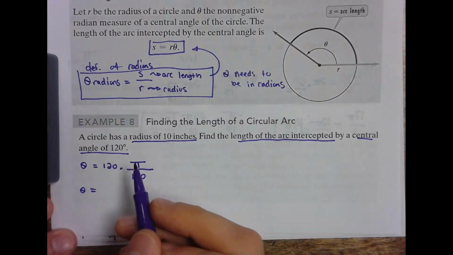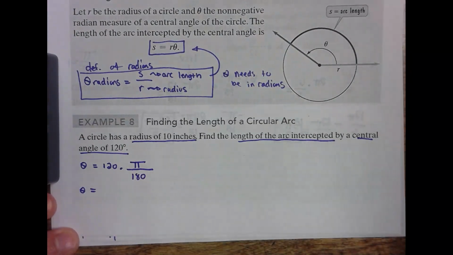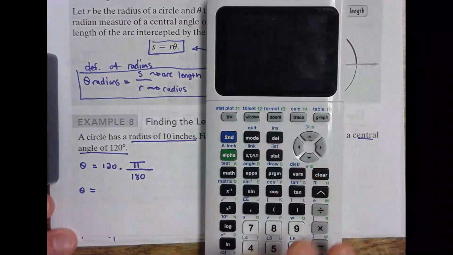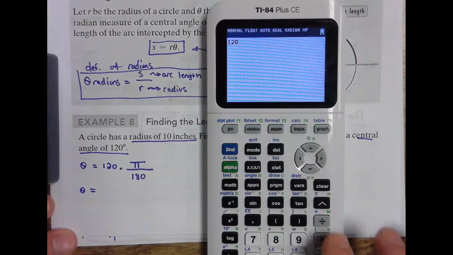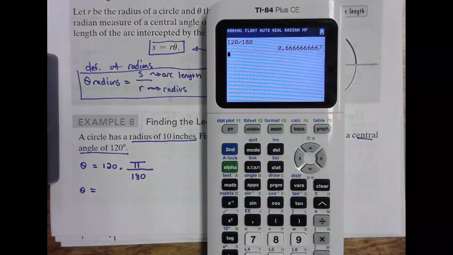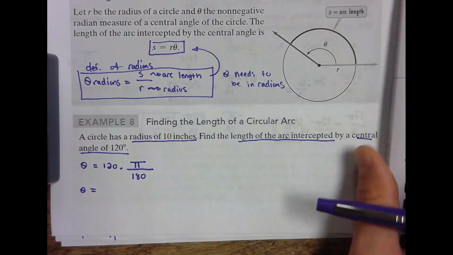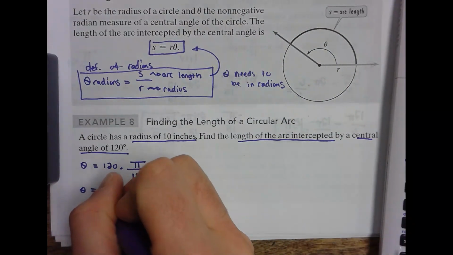So then this is 120 divided by 180, which I'm going to let the calculator reduce down for me. Quick reminder that to reduce it down, you do the division, 120 divided by 180, press math, and then enter, and it'll make that conversion for you. So 2/3, or 2 pi over 3.